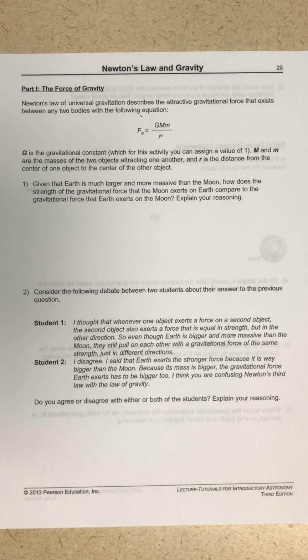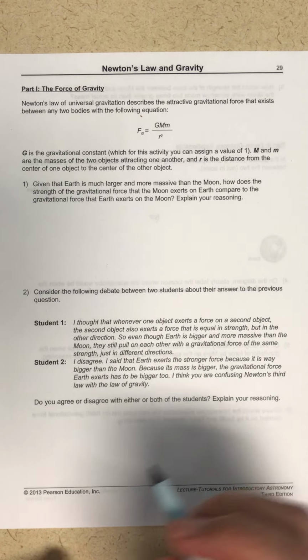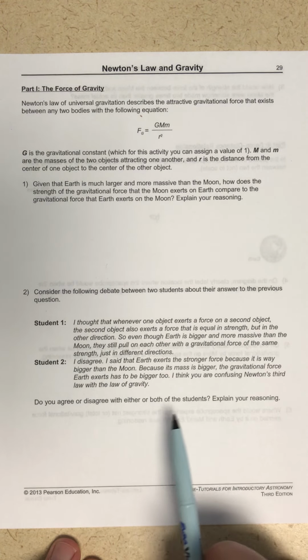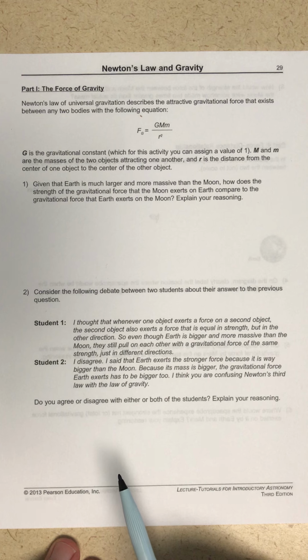Explain your reasoning. So I'm definitely going to disagree with student 2. All of Newton's laws are true. You can't pick that one is true and the other is not in this context. That's why they're laws. They're not opinions. They are laws of nature. So every force obeys Newton's third law.